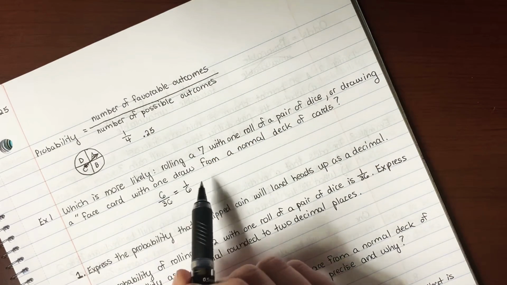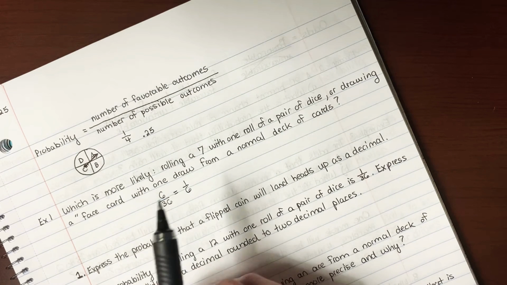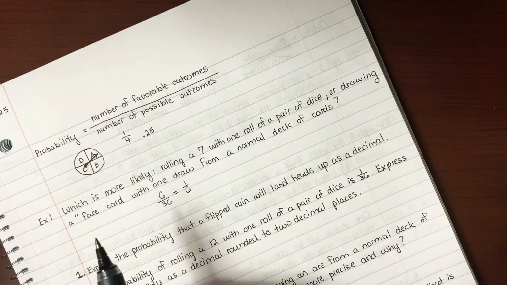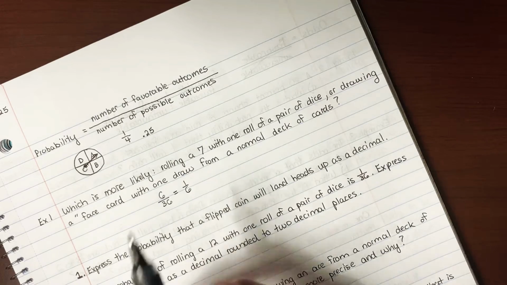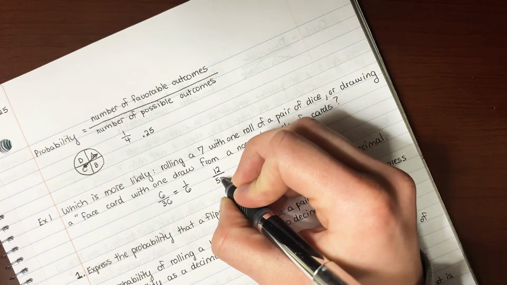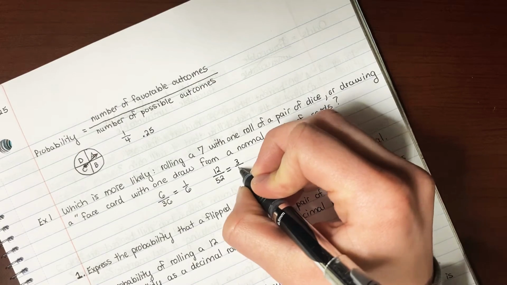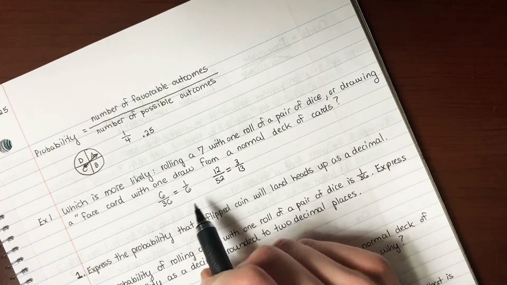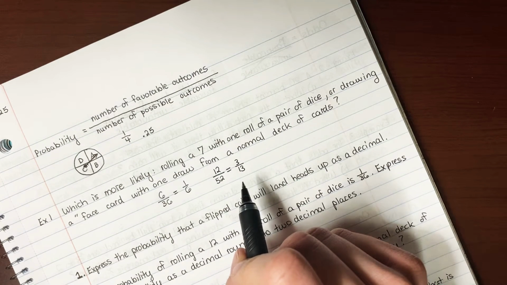Drawing a face card with one draw from a normal deck of cards, all right? If you remember, there are 3 face cards for each suit. You've got 3 hearts, 3 spades, 3 diamonds, and 3 clubs. So then that would be 12 out of 52. All right, and we could reduce that to 3/13. All right, so which is more likely? Rolling a 7, or drawing a face card?